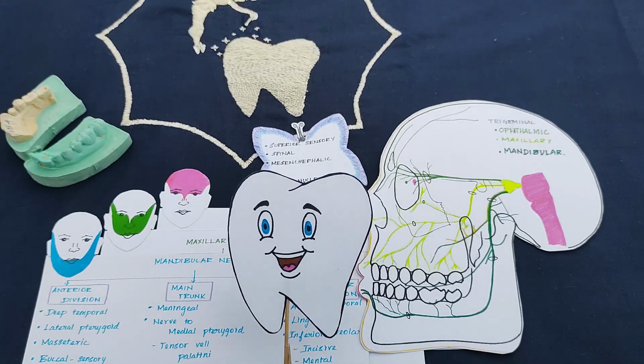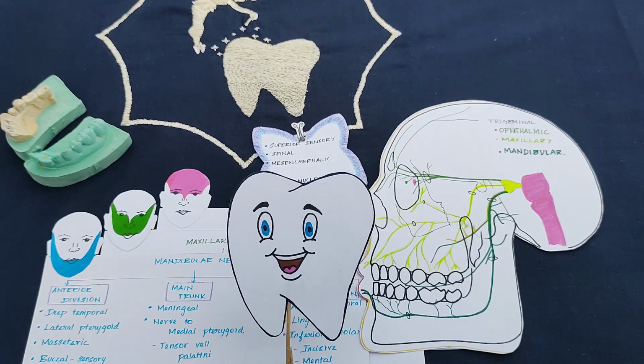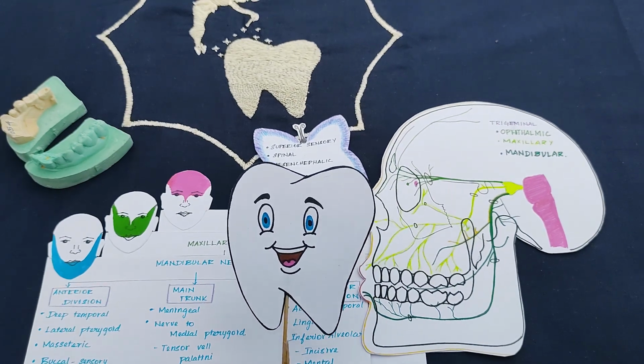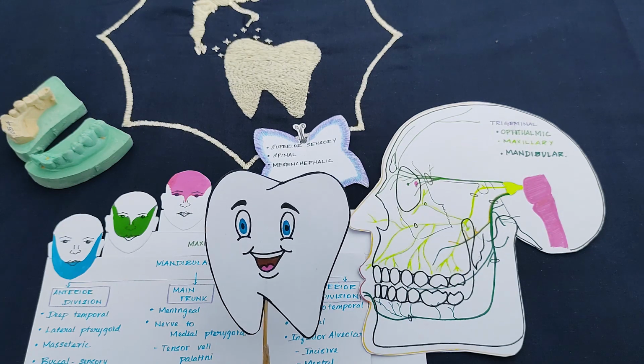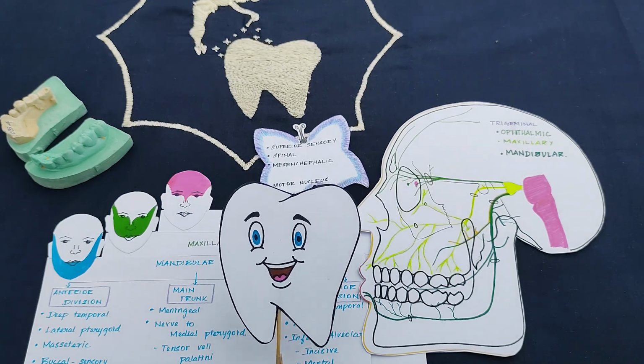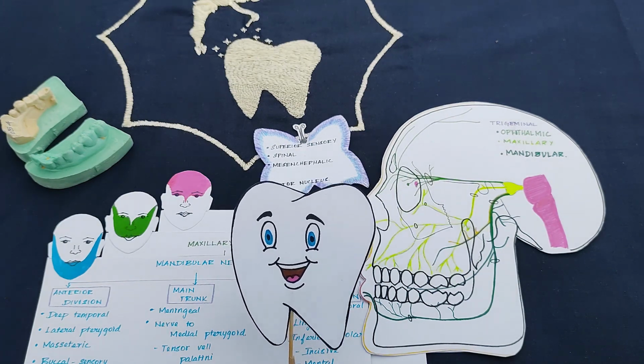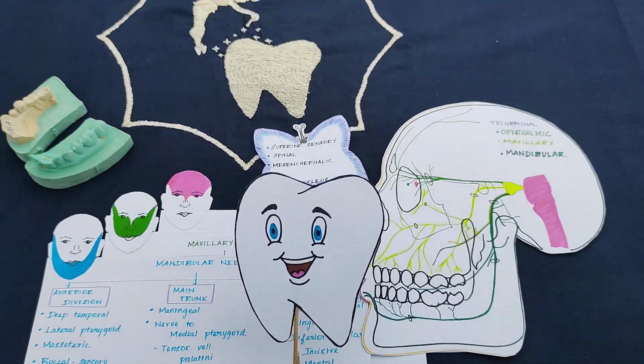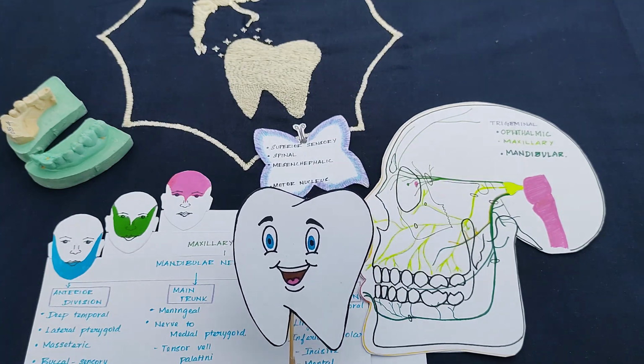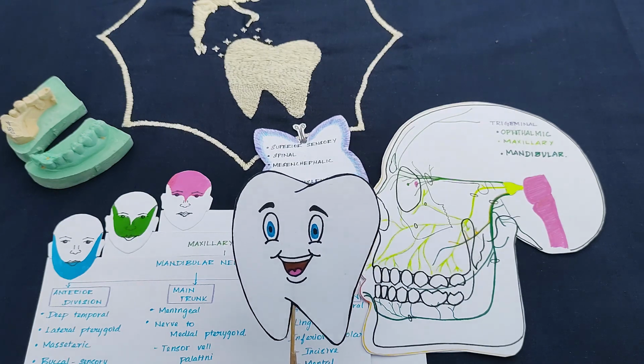That's it. These are the branches of trigeminal nerve, and I don't want to trouble you with the course and all those, but just remember there are 4 nuclei for trigeminal nerve, which are located in pons in 2 different columns, an afferent column and an efferent column.